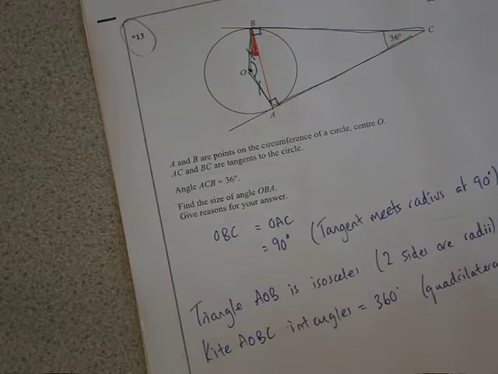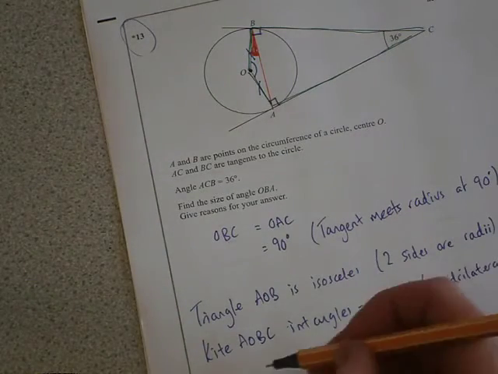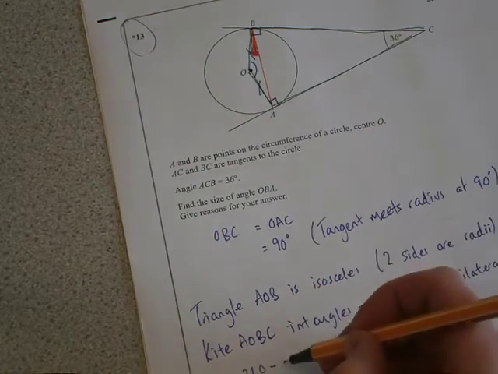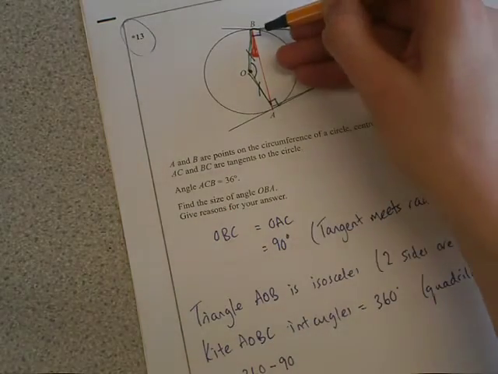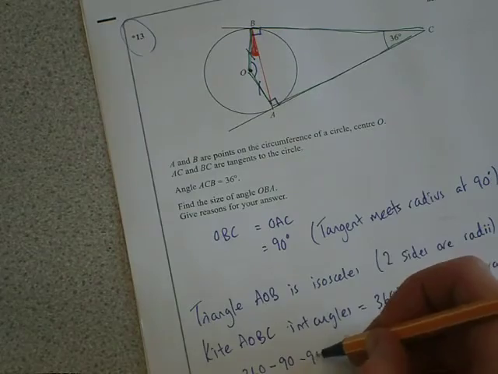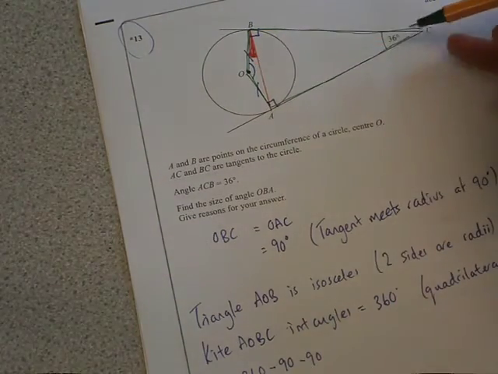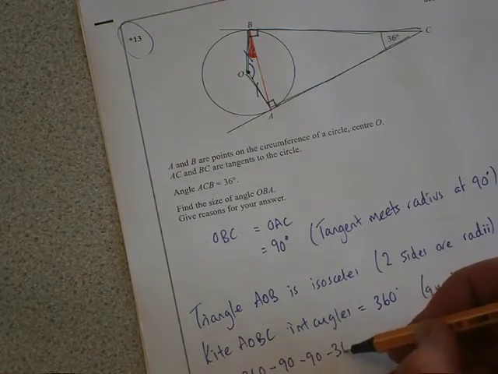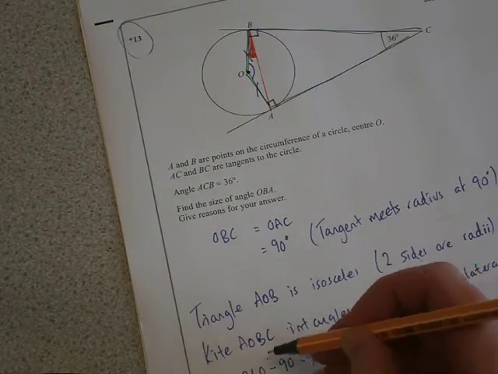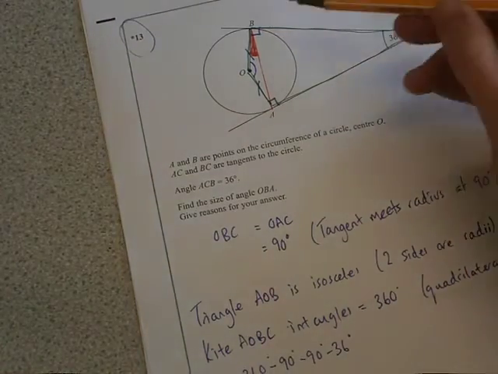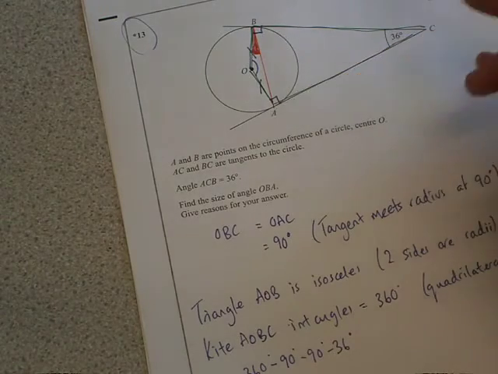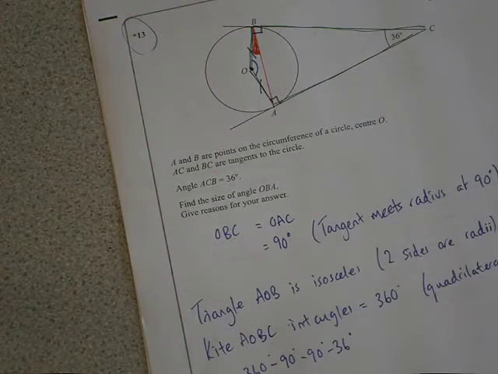Okay, so I know what three of the angles are. So if I do 360, take away 90, and take away 90, I'm going to be left with the total of these two angles, so I'll then need to take away the 36. 360 is the total, take away the two 90-degree angles and then take away the 36 degrees.